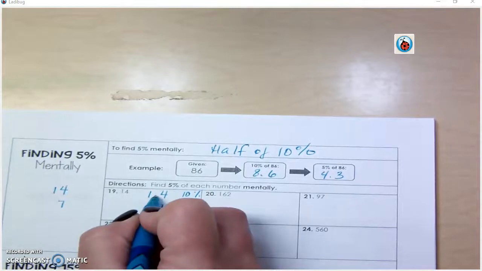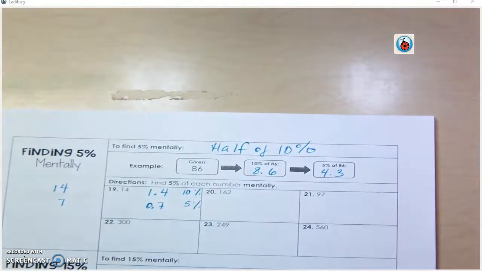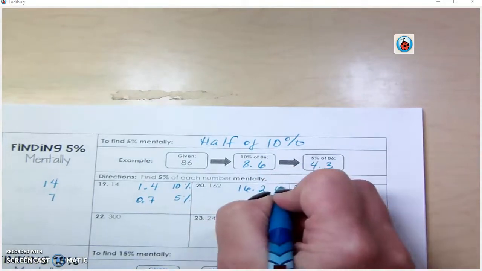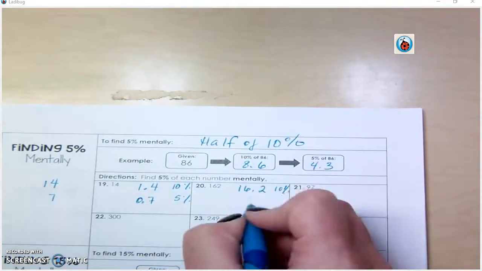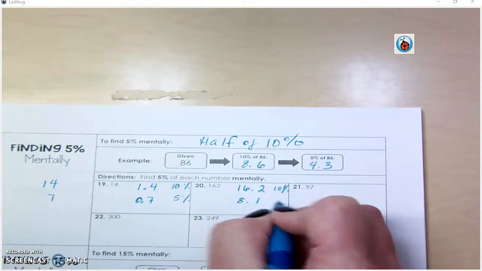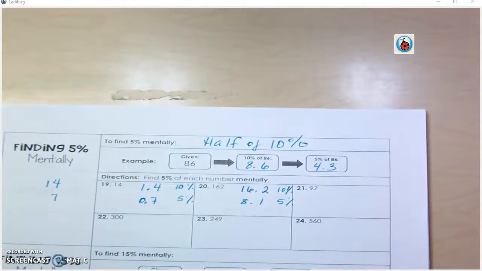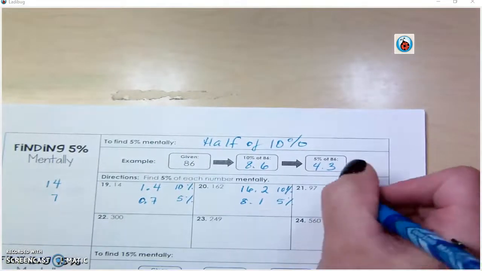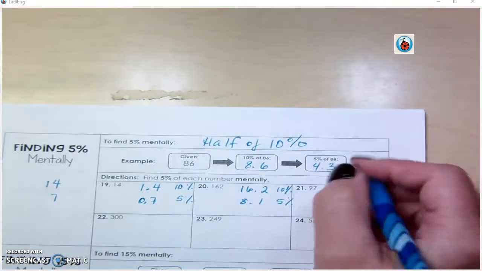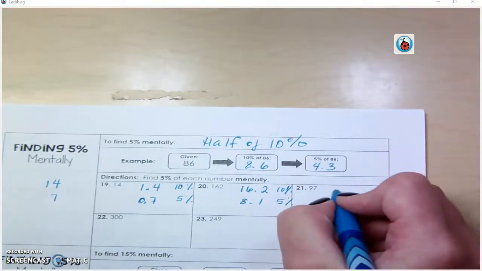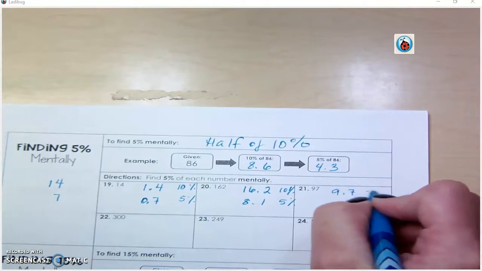Okay, since we're working with the decimal. All right, 16 and 2/10 is my 10%. Half of this, 8 and 1/10. No magic, just very efficient with your calculations. All right, 9 and 7/10 is 10%.